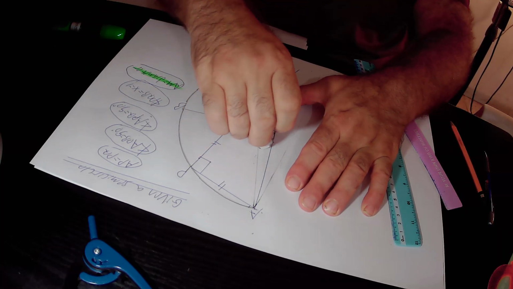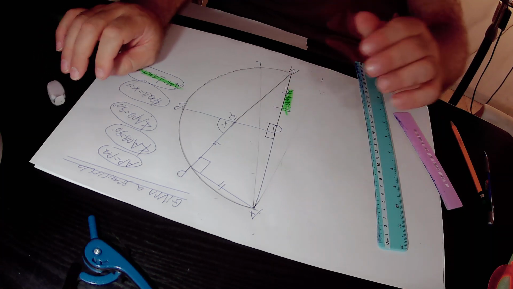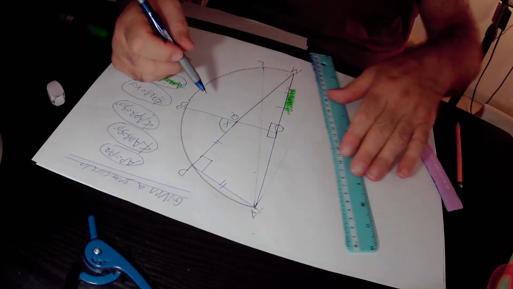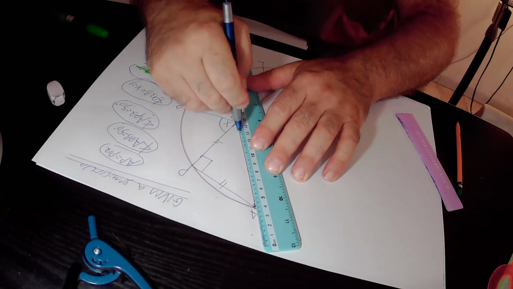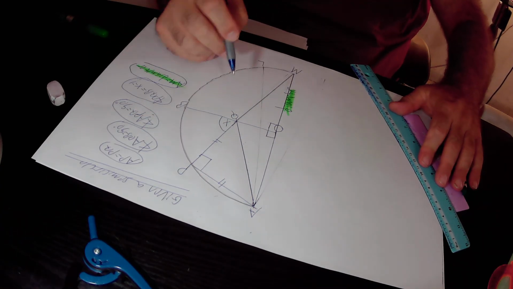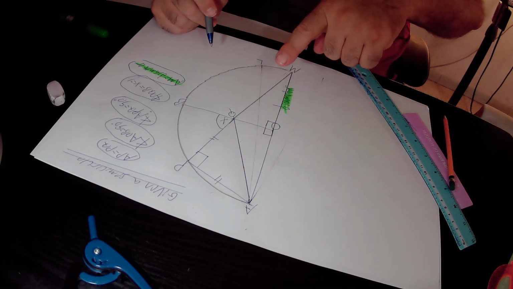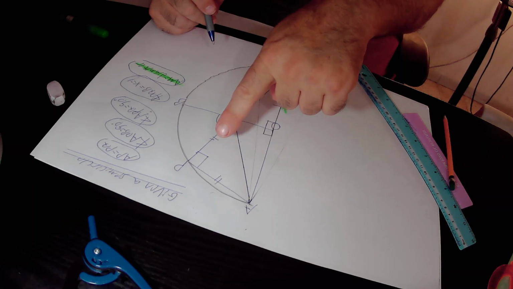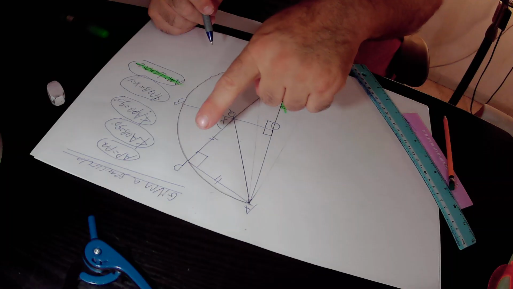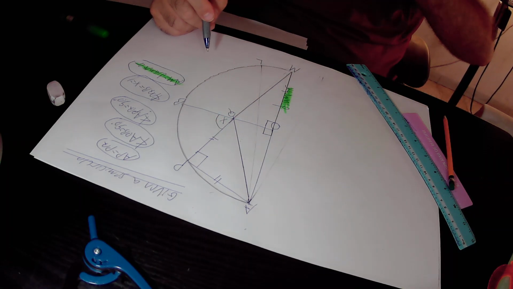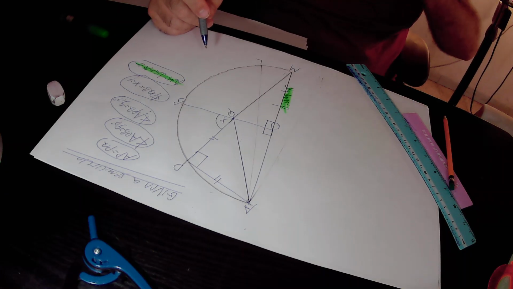In the next step, we will join points A and Q together by a straight line. When joining points A and Q, we created the right angle isosceles triangle, triangle APQ. Triangle APQ is right angled because angle APQ is a right angle, and it is isosceles because side AP equals side PQ. And we have the rule that in front of equal sides in a triangle there are equal angles.